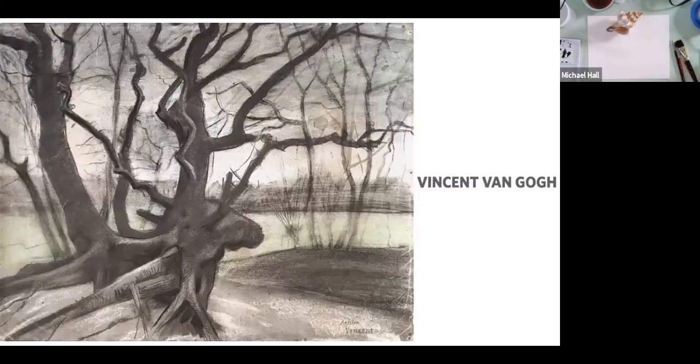So here is an early watercolor of Vincent van Gogh, and you can see it's relying heavily on a sense of drawing and charcoal. I even believe that there's charcoal in this. There's watercolor washes on top, and perhaps even using the charcoal for a wash.